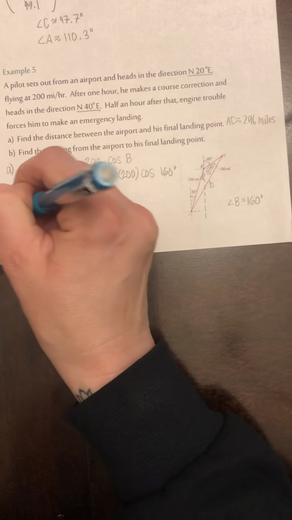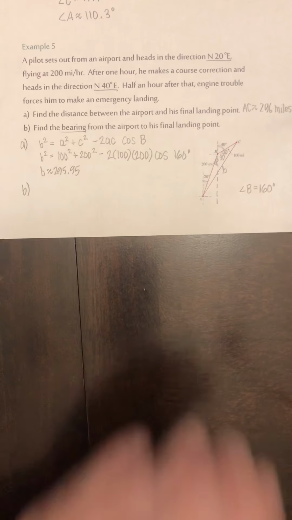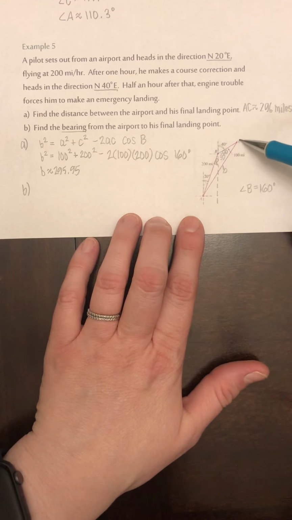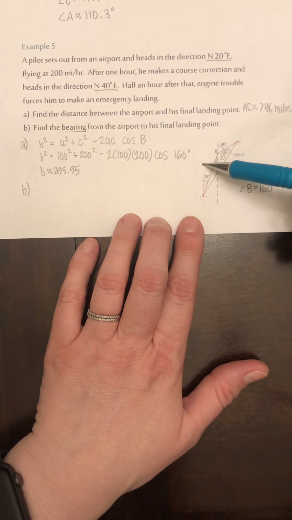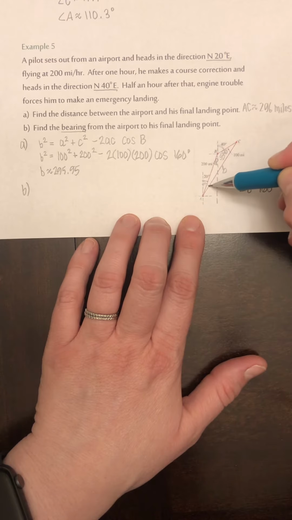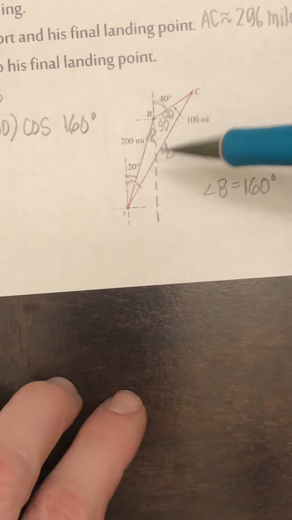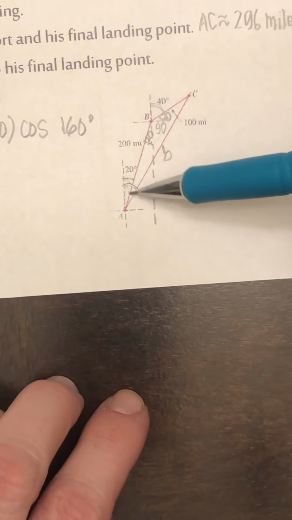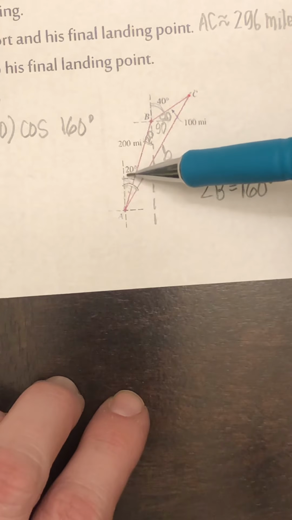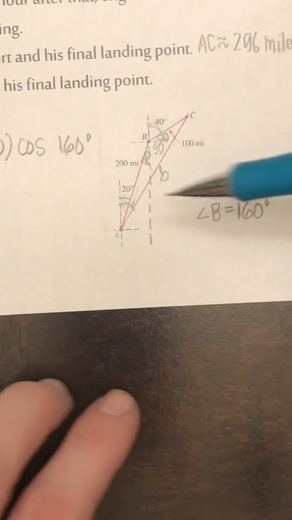Now let's talk about part B. So remember, part B is asking us to find the bearing, which means from A to C, obviously we know it's going to the north, and we know that it's going to the right. What we need to figure out is what this measurement right here is. Can you see that? I'm going to attempt to zoom in. So what we want to find out is what this angle measure is. Now here's the thing. We already know this is 20. What we need to then find out is the measurement of this angle.